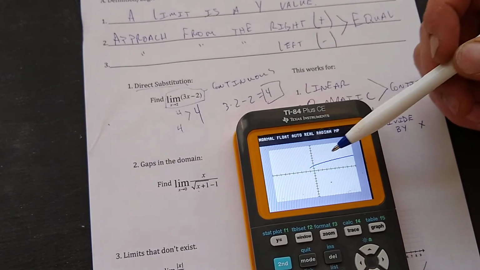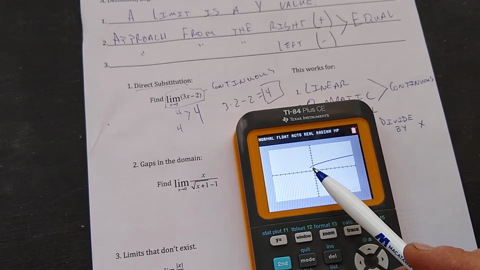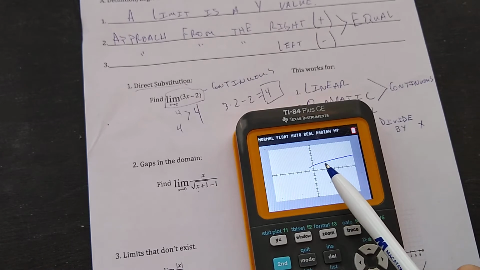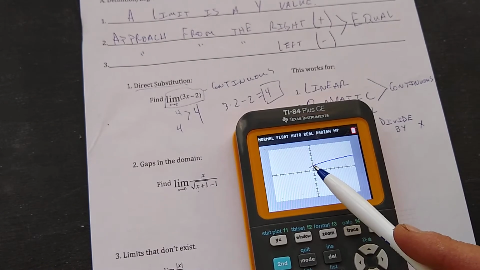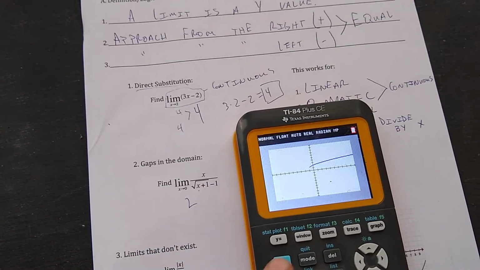All right, so here's what it looks like. Here's how you take a limit. As I approach 0, let's approach it from the bottom. It looks like my y value is getting close to 2. Now let's approach it from the right. It looks like my y value is approaching 2. So because I'm approaching 2 from the left and approaching 2 from the right, we're going to say that the limit is 2. Let's double check on our calculator.